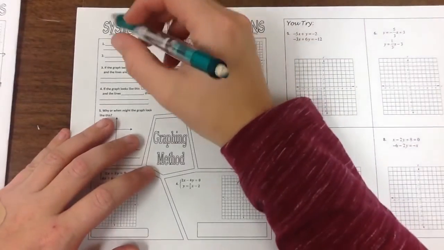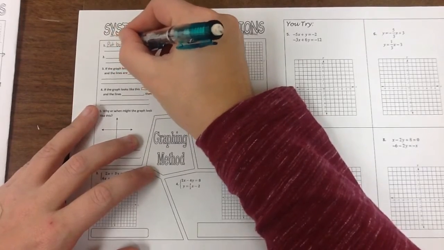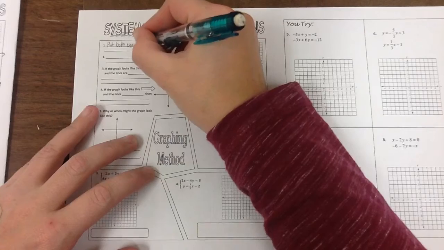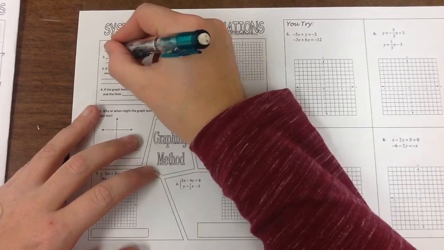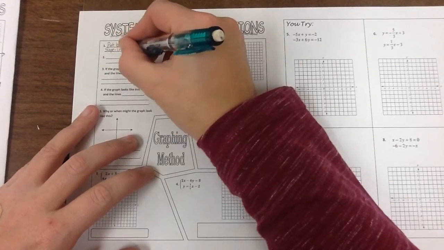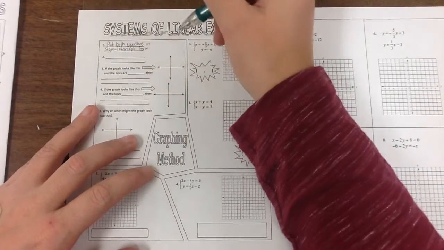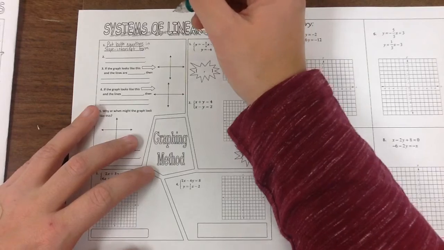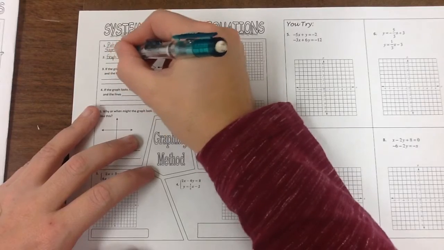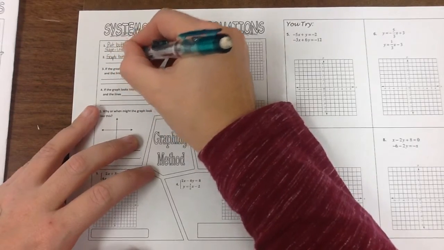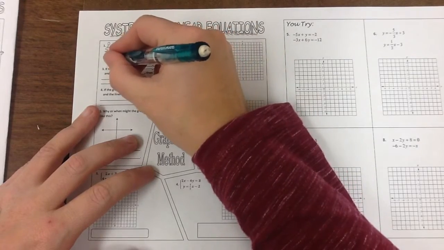So, starting out, step one is going to be put both equations in slope-intercept form. Okay, remember that from last unit, y equals mx plus b. All right, then it says graph both equations on the same graph.